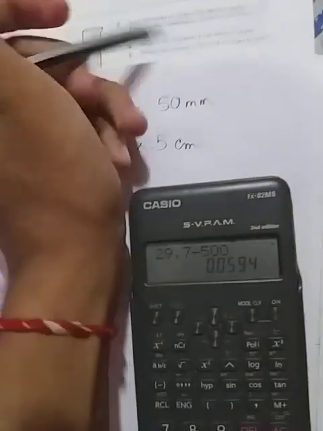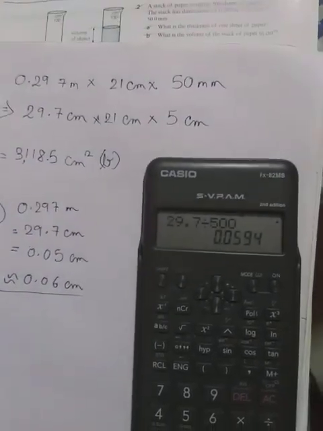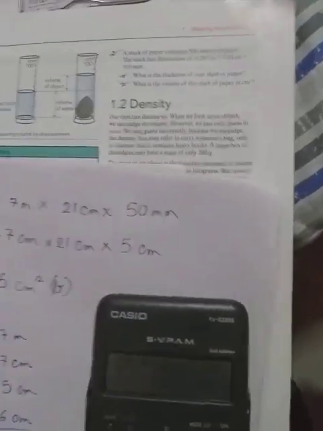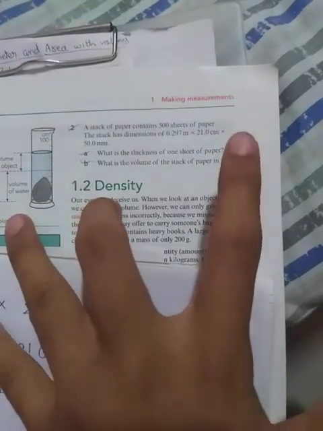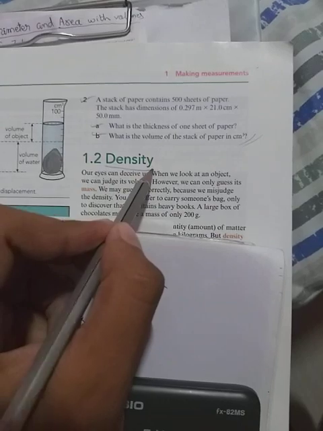So we have done till now. So let it be up to this in this video. We have done up to volume. So we will start in the next video from density.